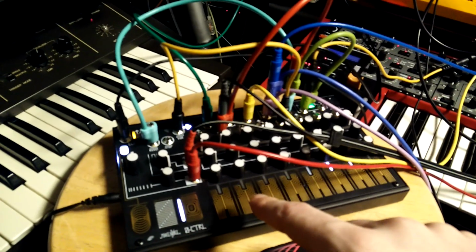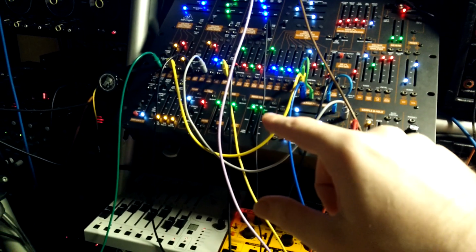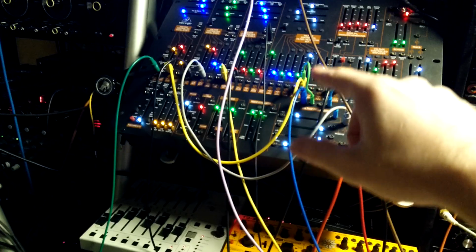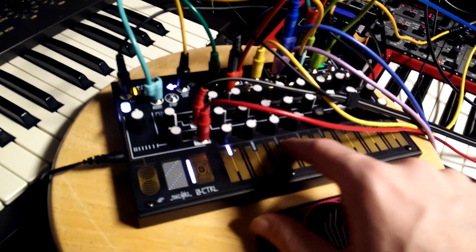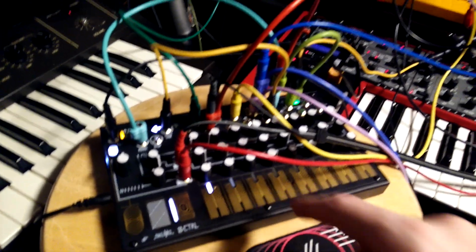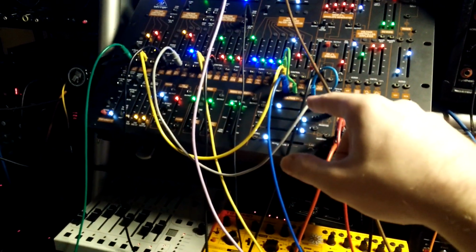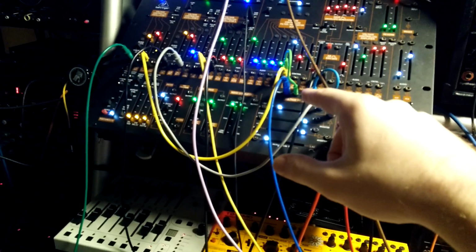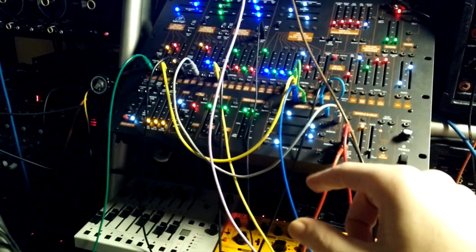I have the pressure from the O control going a lot of places in this patch. It's going to both oscillators on the 2600 that are making sound here. They're being ring modulated, and oscillator 2 is modding the filter. That's what gives this little vocally sound. I'm inverting the pressure and sending it to one oscillator, and then sending the non-inverted to the other one, and then also sending the pressure to the filter.